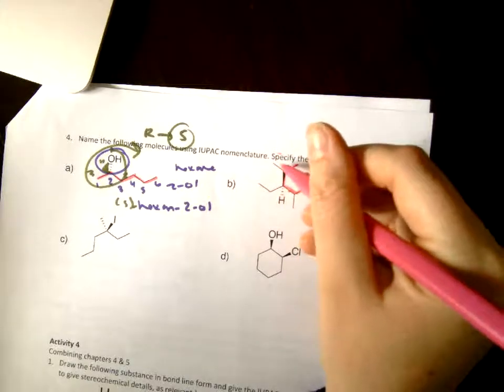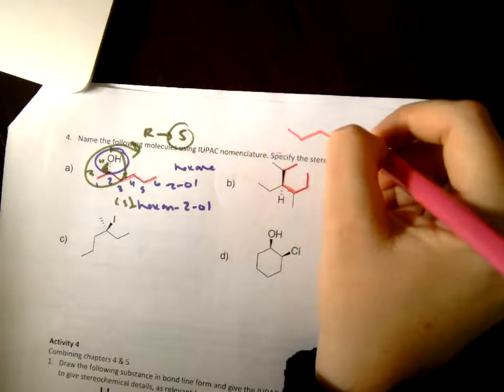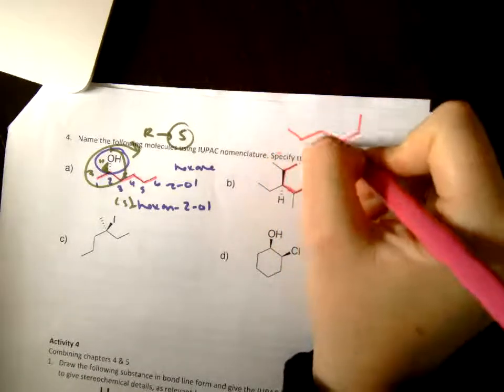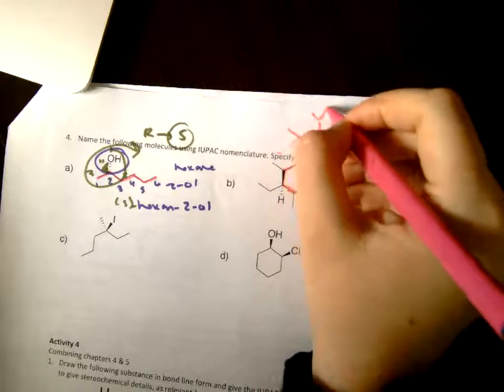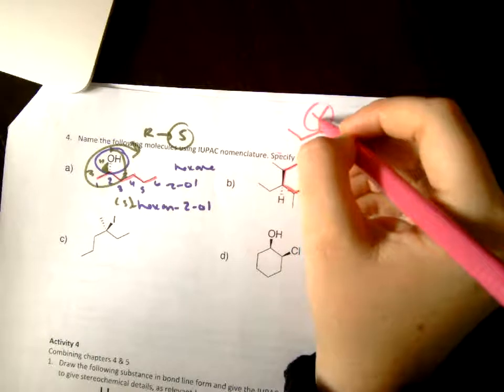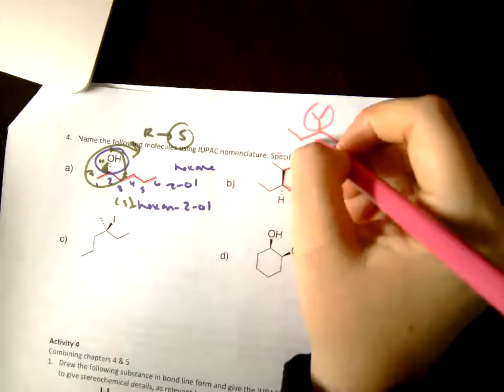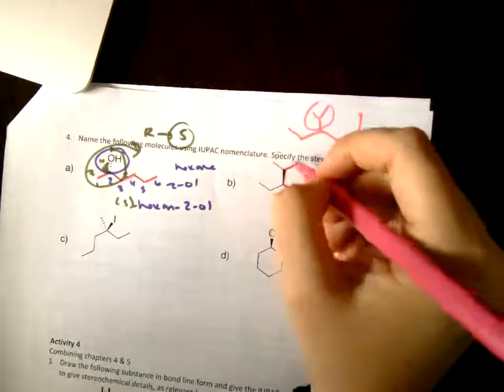Like if you have this group, if we'd gone this way, 1, 2, 3, 4, 5, 6, and then you had this group up here, this is isopropyl, right? But in an IUPAC name, it would be 1-methylethyl. So it's more complicated.